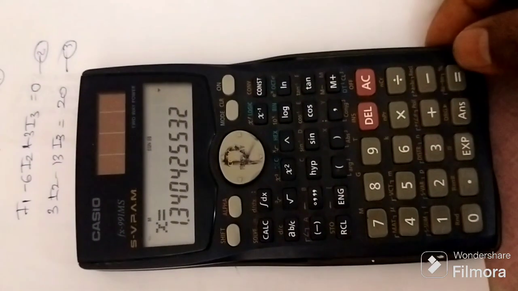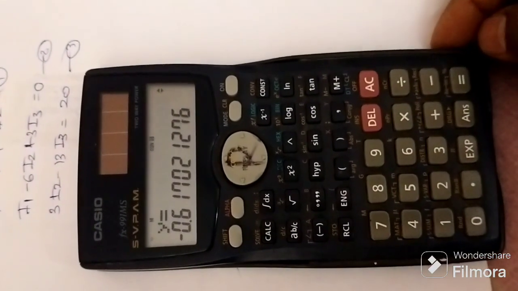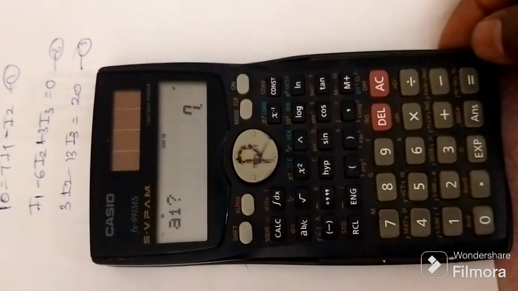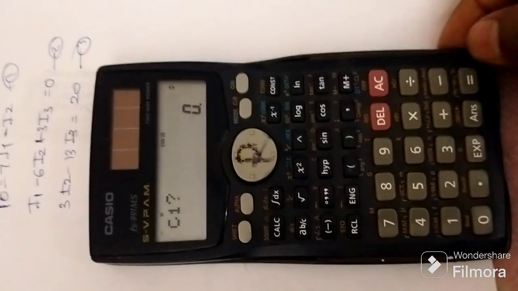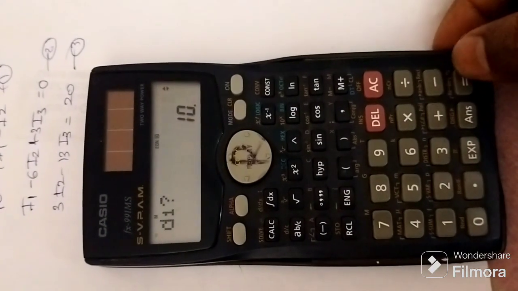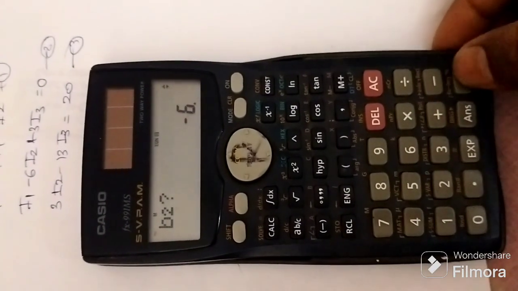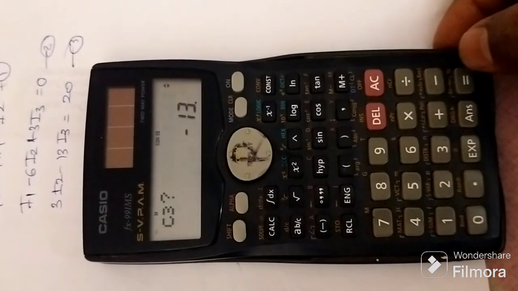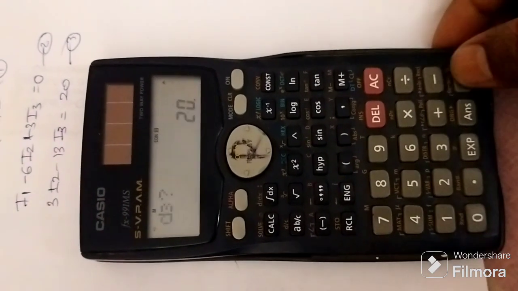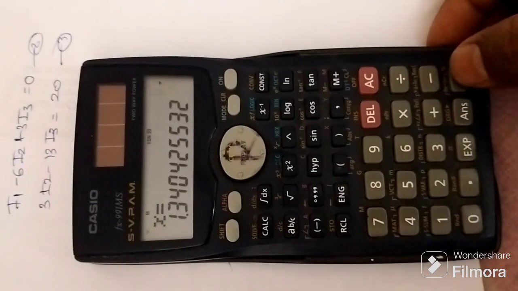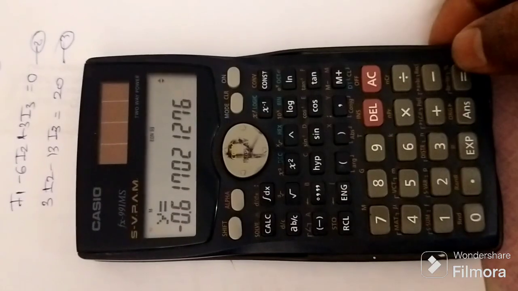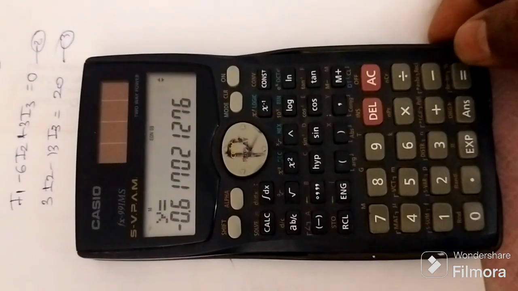Then X is nothing but I1, Y is nothing but I2, and Z is nothing but I3, right? In this way we need to enter the coefficients of equation number 1, 2 and 3. Once all these equation coefficients are entered, then this will be I1, and this is our desired current, minus 0.61, which flows through this 2 ohm resistor.